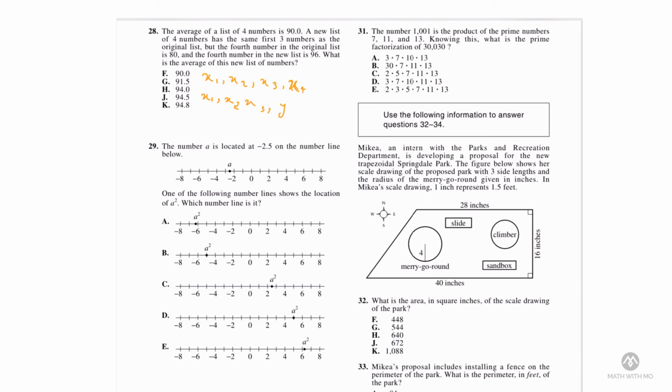All right. So the average is 90. So we know then the sum of them is 90 times 4, which is 360. Now, this guy is 80. Now, this guy is 96. So how much is more? So the rest is the same. This one is basically 16 more.